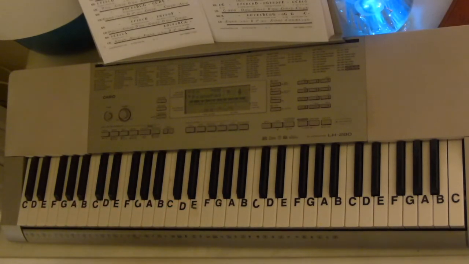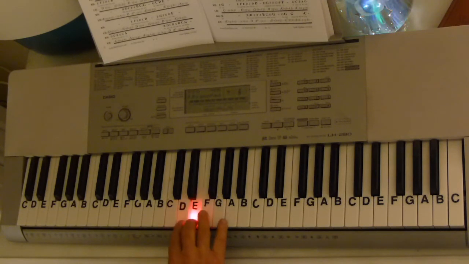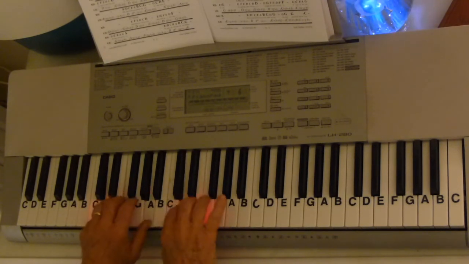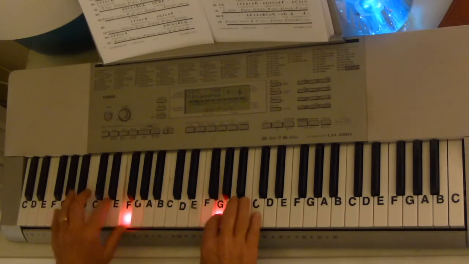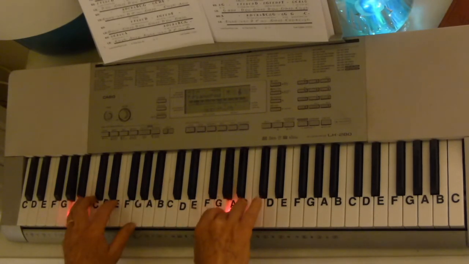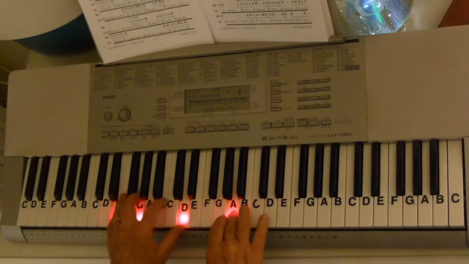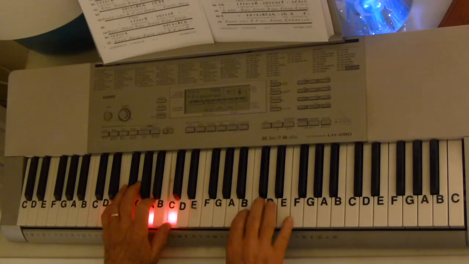The tag, we go right back and we play that third verse reprise again. So we just play the same thing as we just played. Now here, it's starting to slow down just a little bit because you're getting ready to end it.